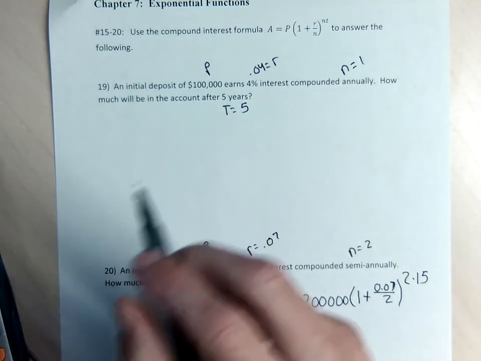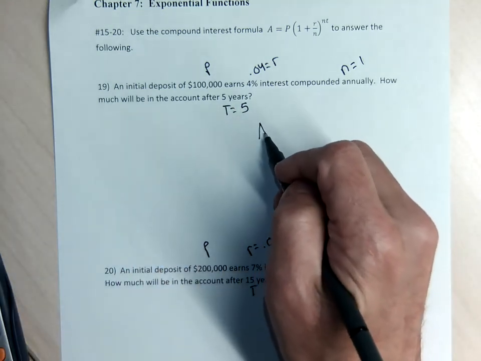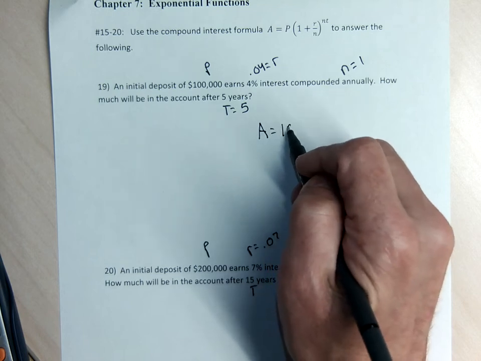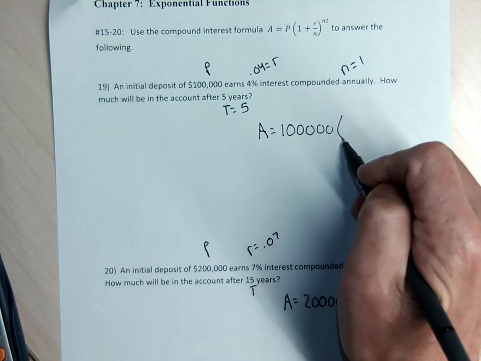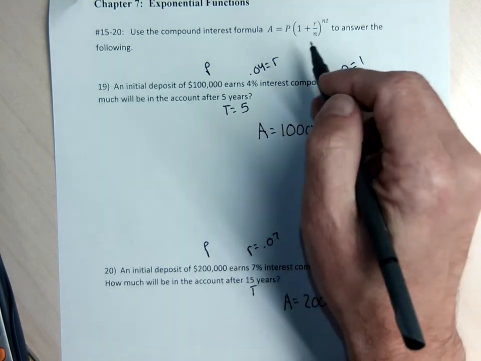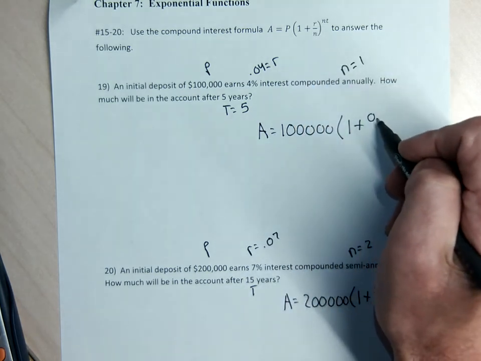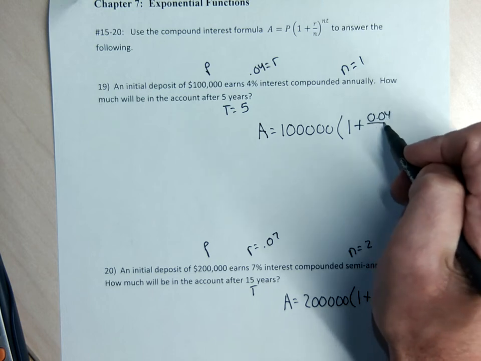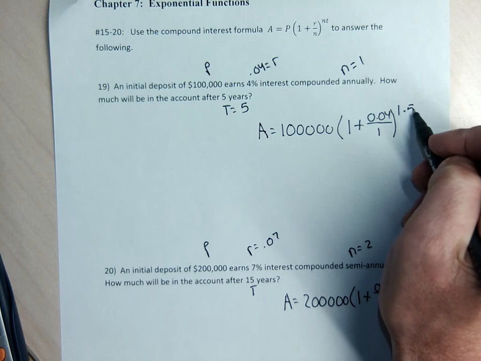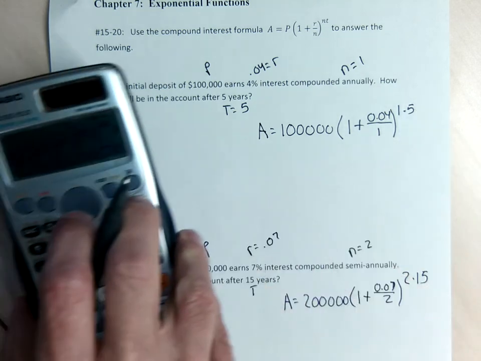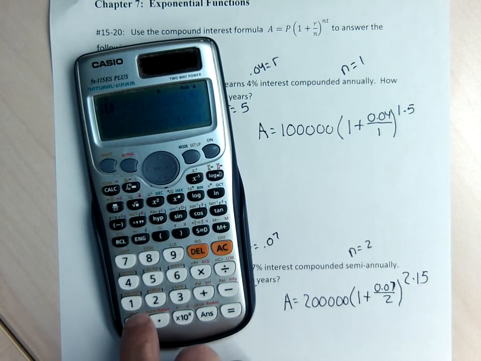For your problem 19, the future amount of money that I end up with is the starting amount of money, which is $100,000, times 1 plus, and then the R, 0.04 over N, which is 1, to the N, which is 1, times T, which is 5 power. For your problem 19, 100,000 times 1 plus fraction 0.04.